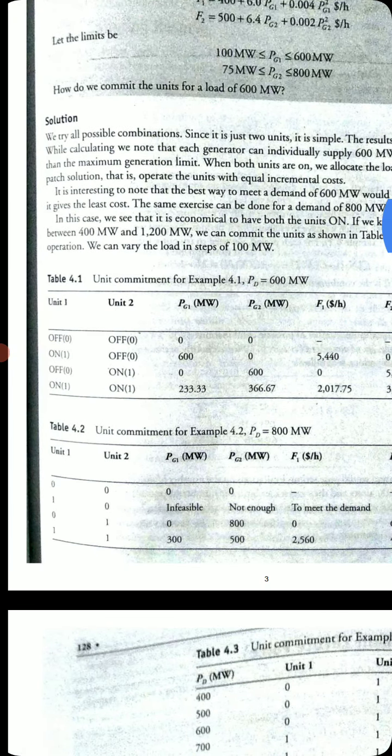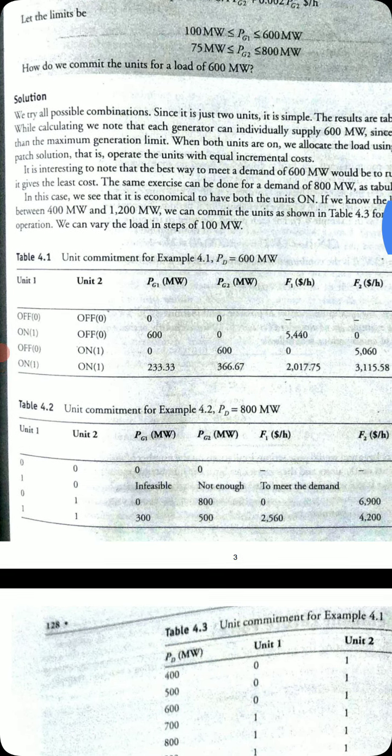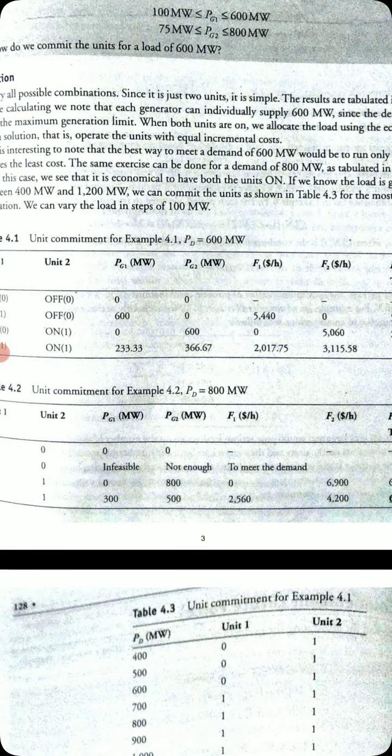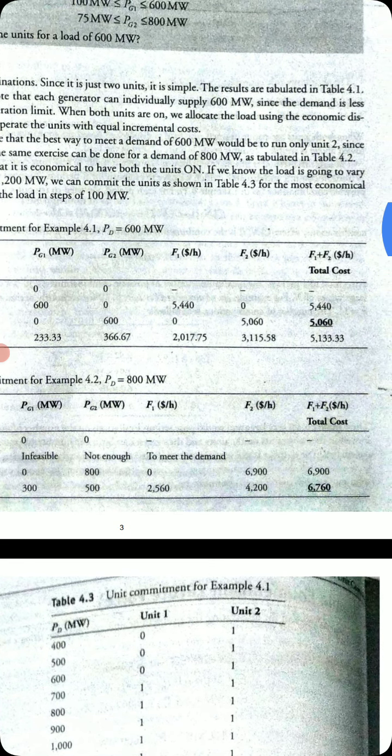The next condition is both units are on and working on economic dispatch. Unit 1 is on, unit 2 is also on. Pg1 is 233.33 and Pg2 is 366.67. This is the economic dispatch. The F1 cost is 2017 and the F2 cost is 3115. Adding these two, you get 5133.